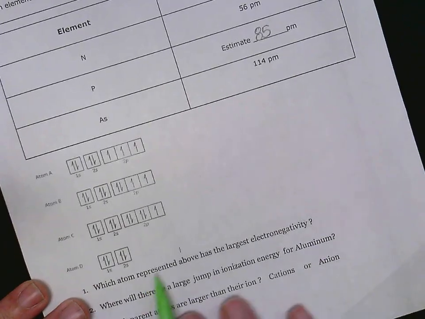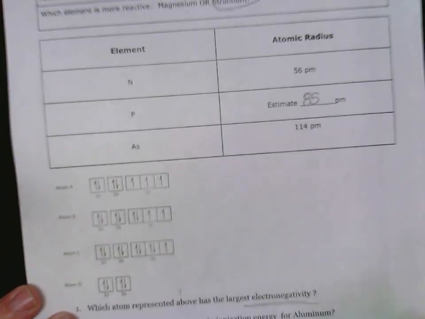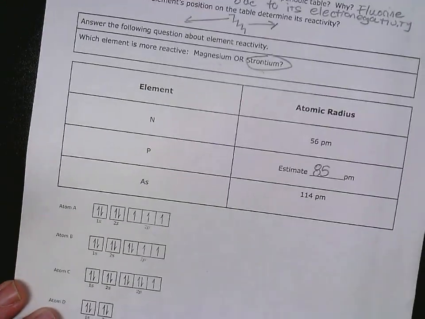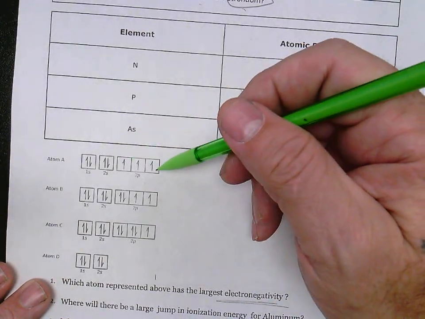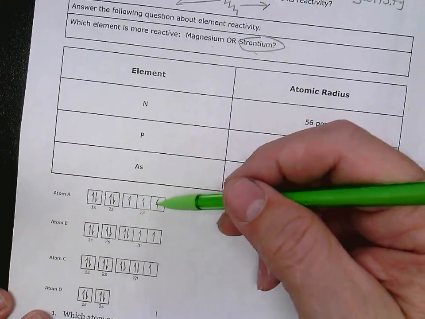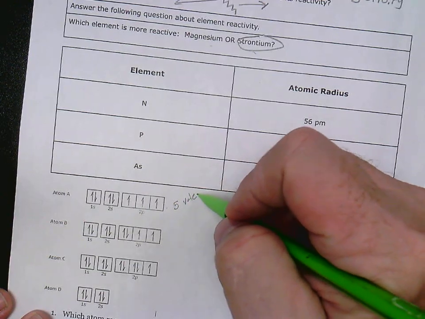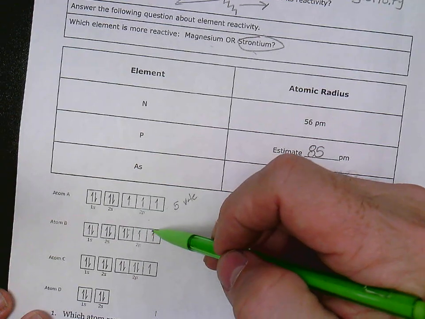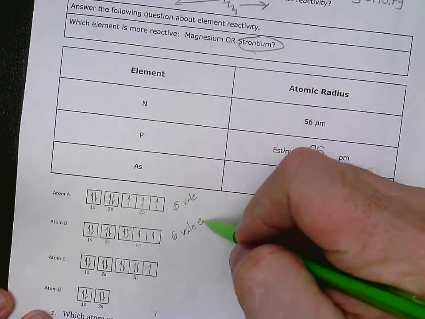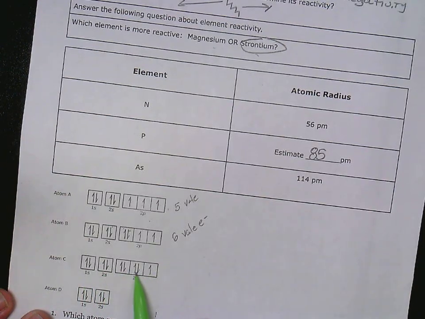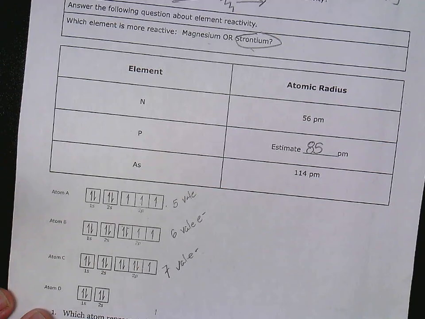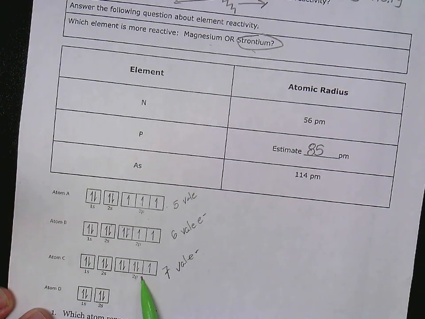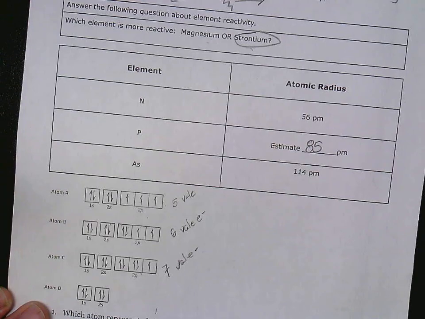Perfect. Which atom represented above has the largest electronegativity? Well, it depends which one's farthest up and to the right, or which one has the most valence electrons. That will answer the question. Halogens are the most electronegative things on the periodic table. So this thing here has 5 valence electrons. This thing here has 6 valence electrons. This thing here has 7 valence electrons. Notice all of these things have 2 shells. So I know what element this is. This is 2p5, which is fluorine, right? Hey, I think I just answered the question.